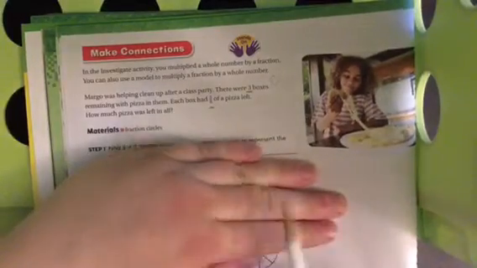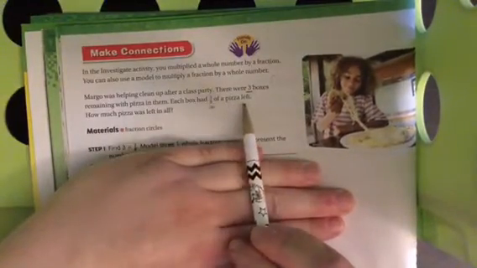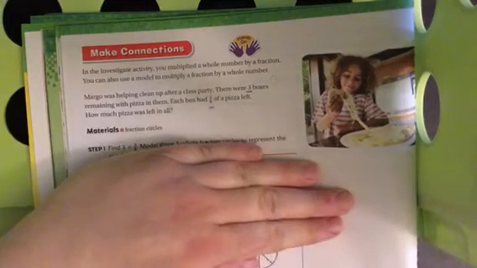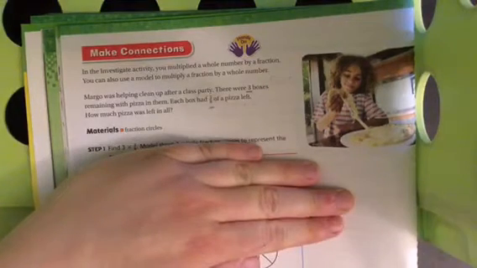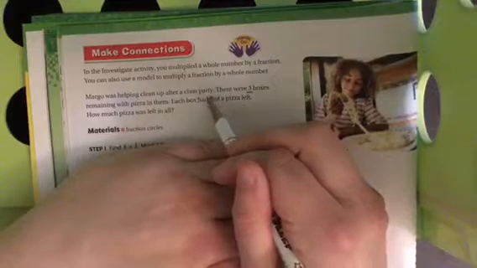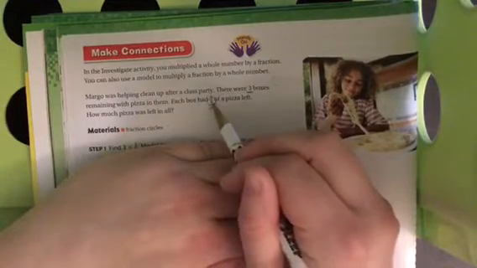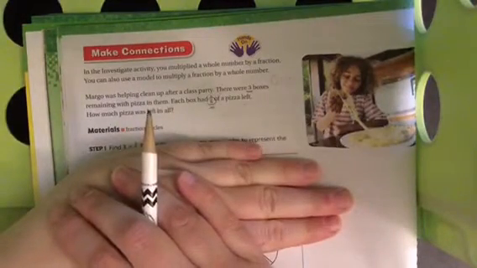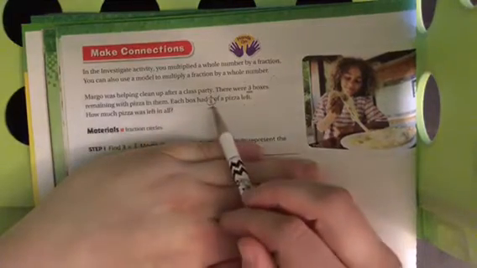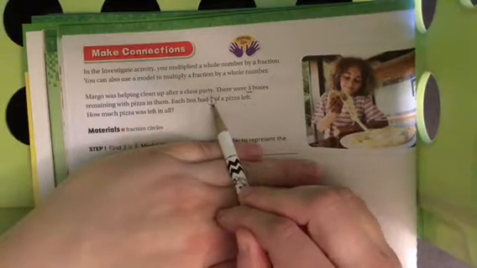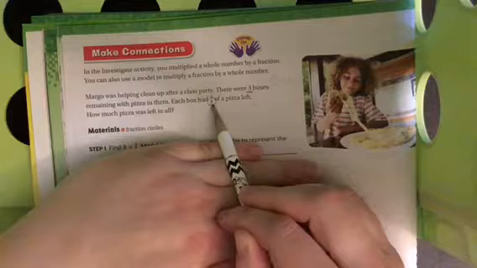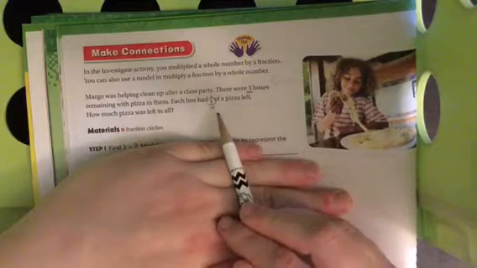And then 3/8 of each pizza left. So how can I use that information? Well, our denominator tells us how many pieces will make up a whole. Our denominator in this case is 8, so each pizza would have to have 8 slices.